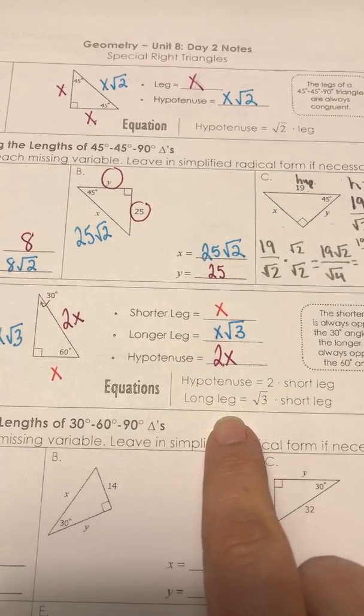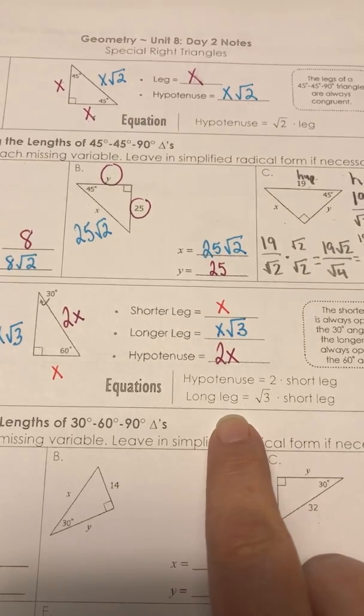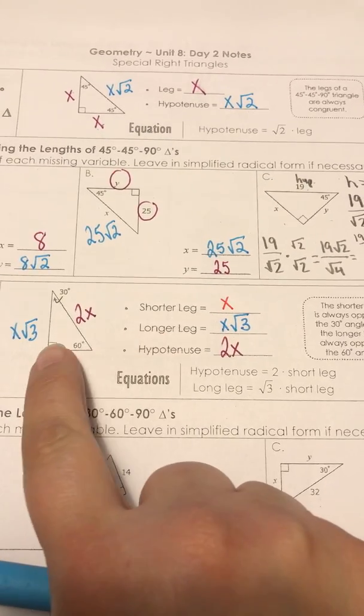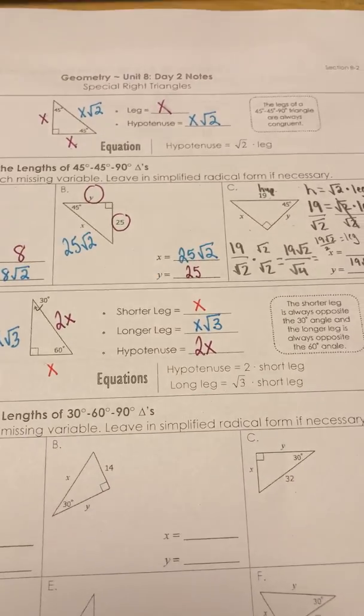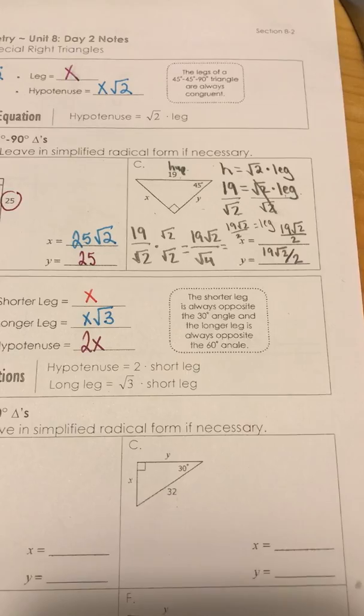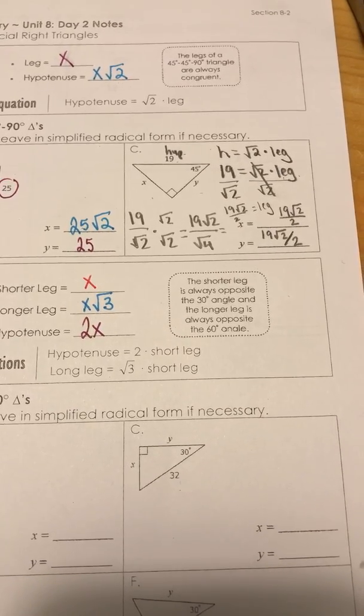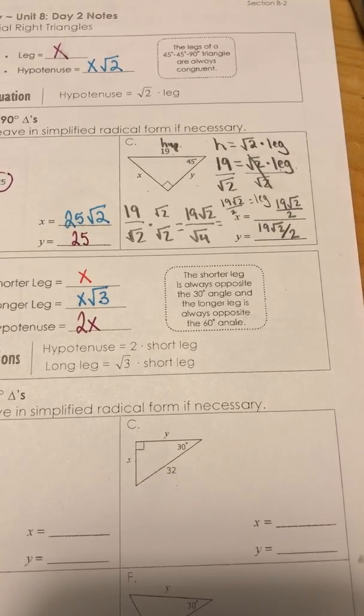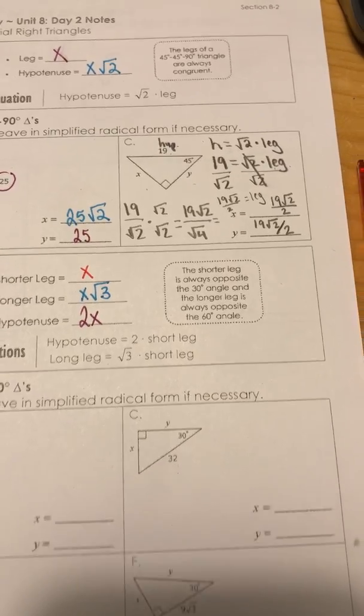I will also point out I do have 2 formulas here that we might need. Most of the time, we will just use this information, okay? And then this is a good little side note. The shorter leg is always opposite the 30-degree angle, and the longer leg is always opposite the 60-degree angle, okay?